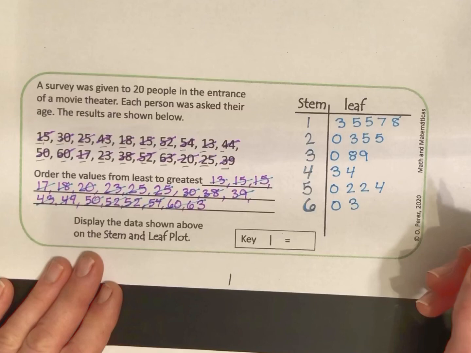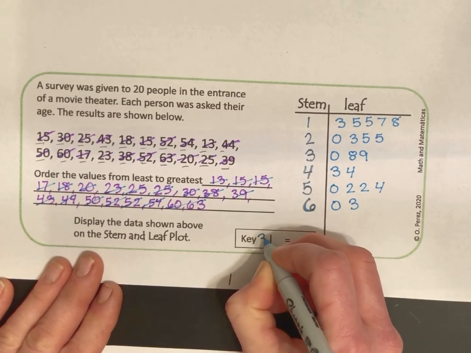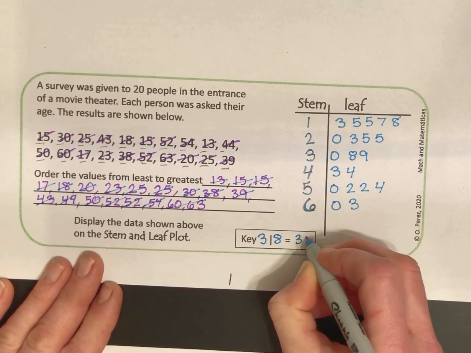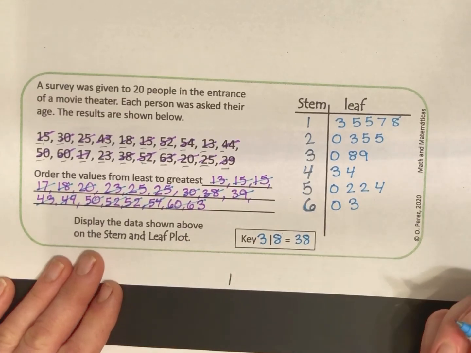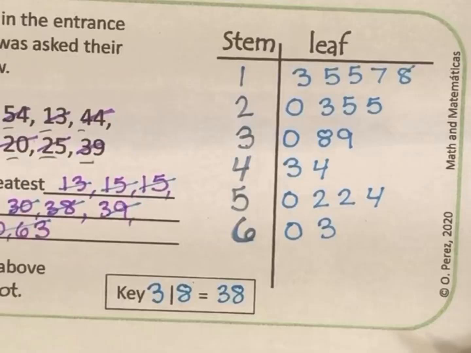The last step will be the key. I can pick any number that I've written above and use that for the key. I've chosen 38, so I'll put a stem of 3, a leaf of 8, makes 38. And here you have your very own stem and leaf chart right here.